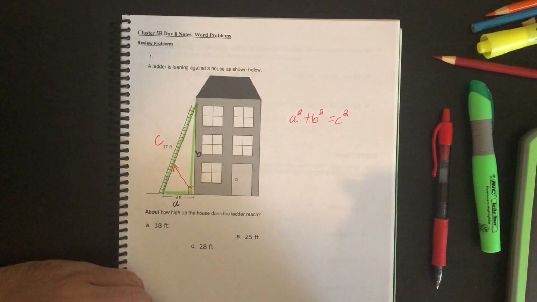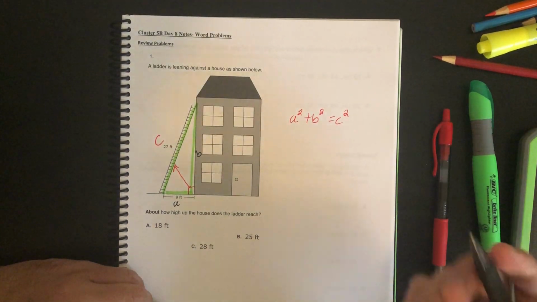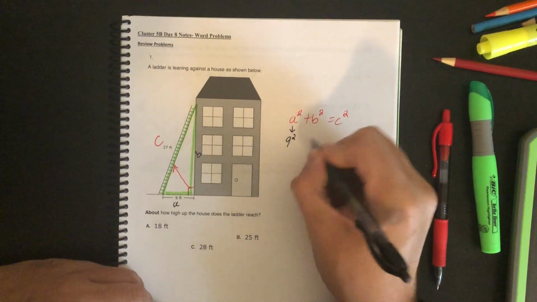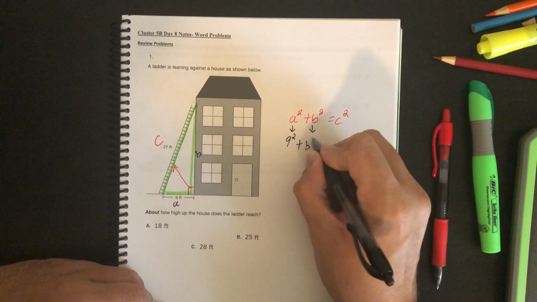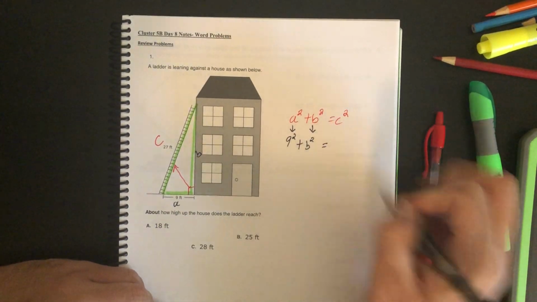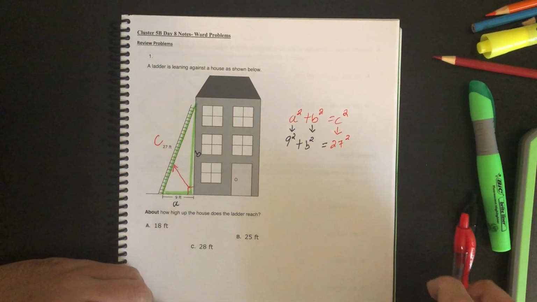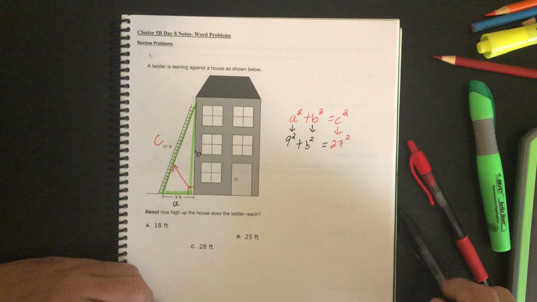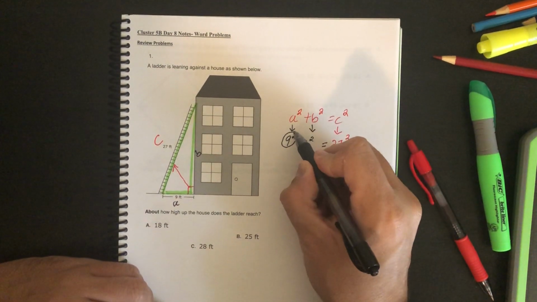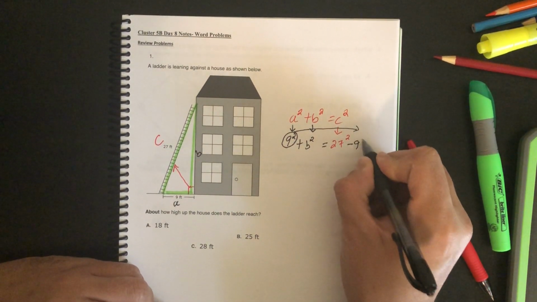So using my theorem, I'm going to plug each number into the correct variable. A was 9, so we're going to say 9 squared plus B squared, because we don't have a value for that, equals 27 squared, because that's your hypotenuse. Now, the next thing I need to do is move the 9 squared, and because it's a positive 9 squared, it becomes a minus 9 squared.